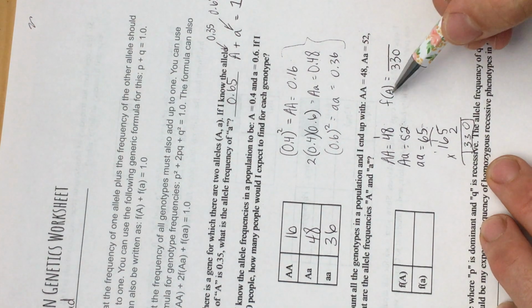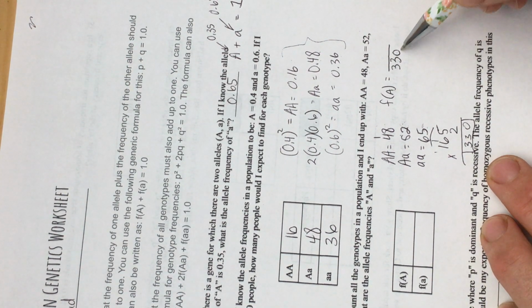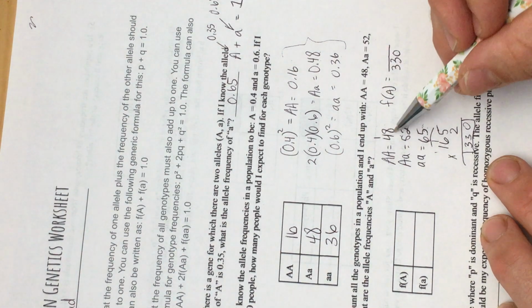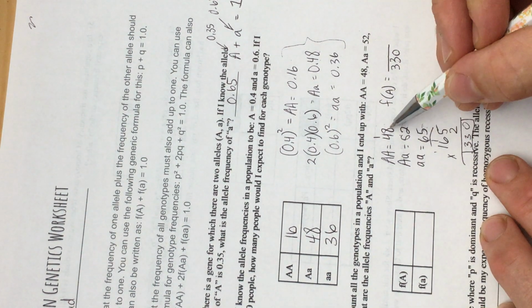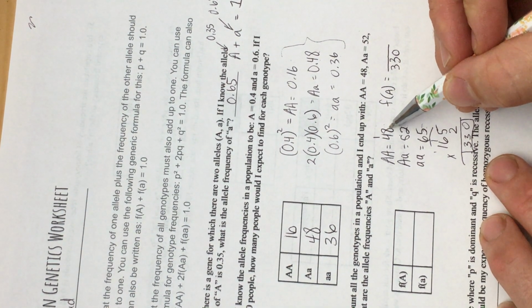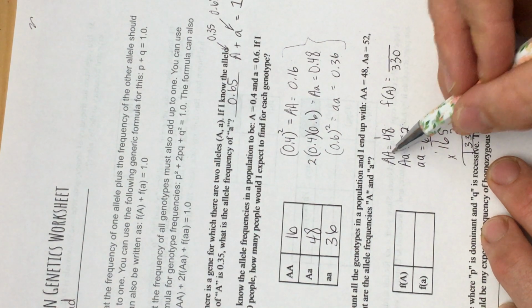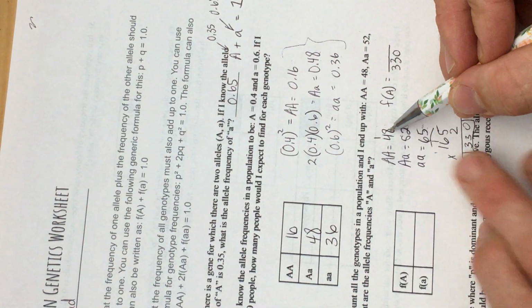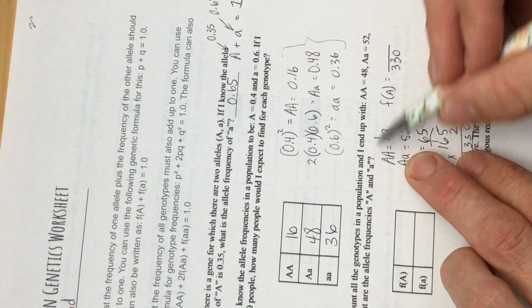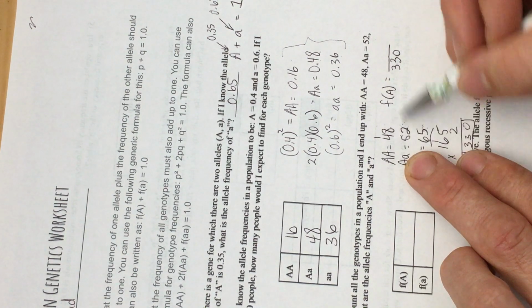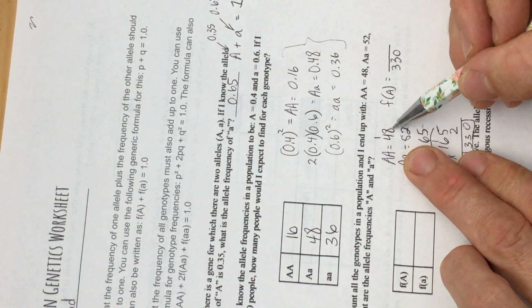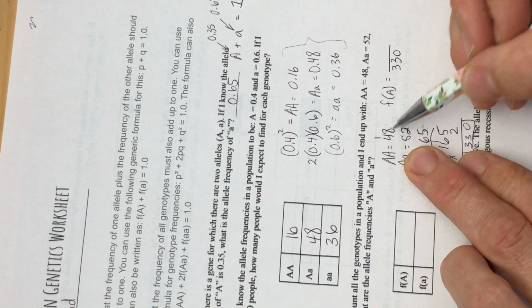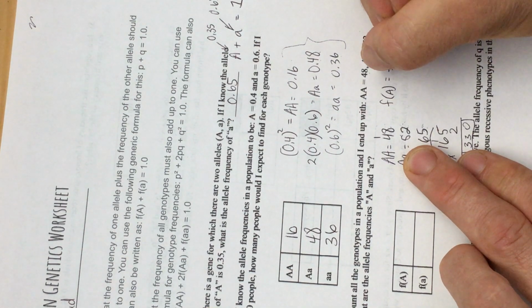So let's figure out how many of the total alleles, which is 330, are of the big A type. Well, we know that 48 individuals are going to have 2 alleles each. So just double that number. That tells us how many big A alleles are in these individuals. So 48 times 2 is 96, right? So that's 96.